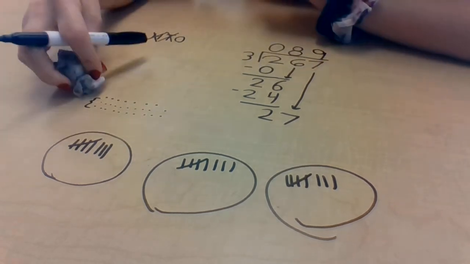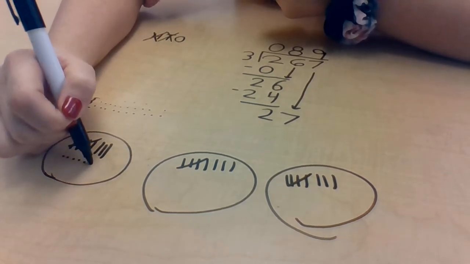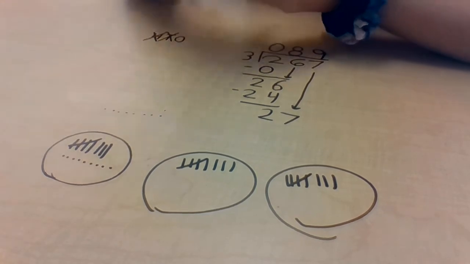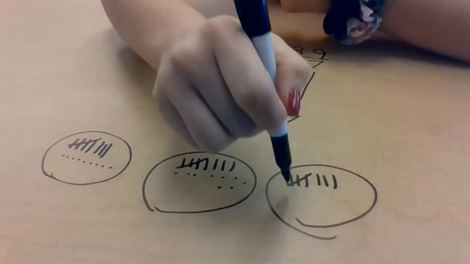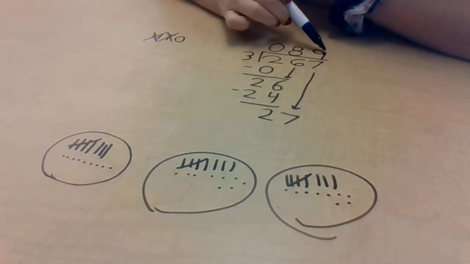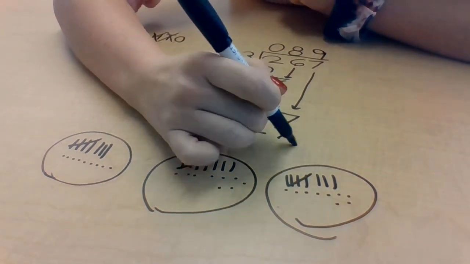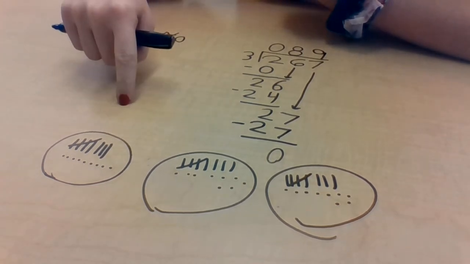So that means I can put 9 things in each of these groups. 9 things and 9 things in each group. And 9 things into 3 groups means that I just placed 27 total things, and I have nothing left. I have 0 things left.